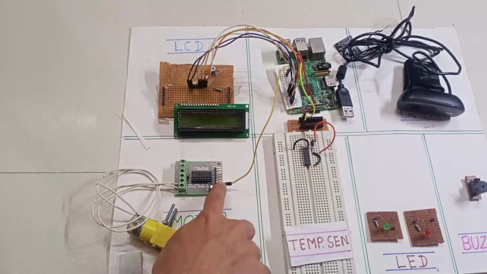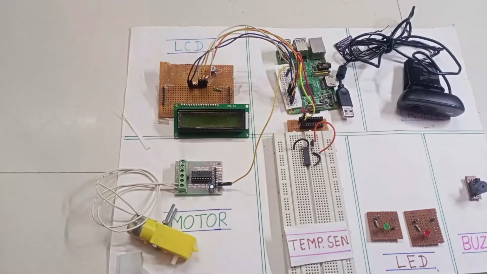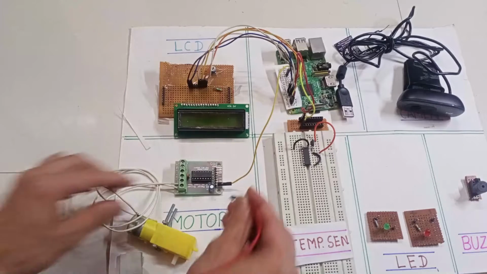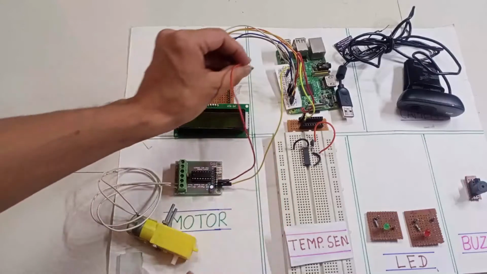Now the second input pin of the motor driver IC should be connected to pin number 32 of the Raspberry Pi. So connect this one to pin number 32 of the Raspberry Pi.